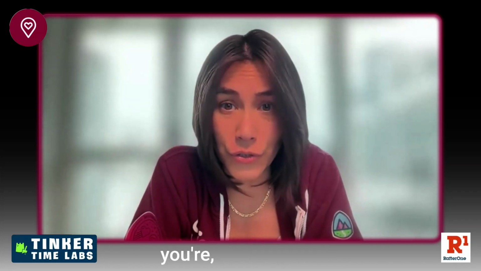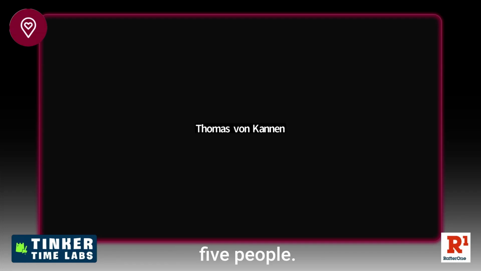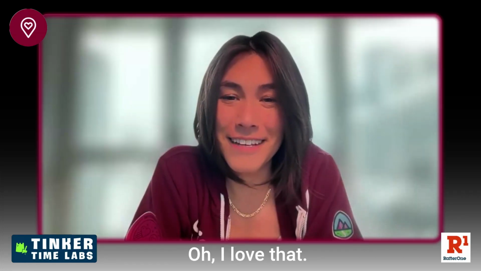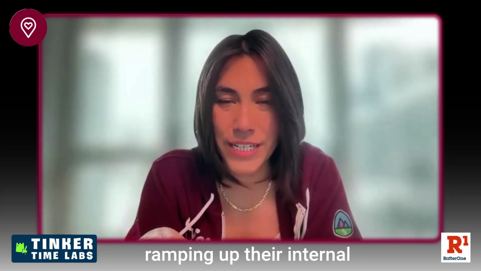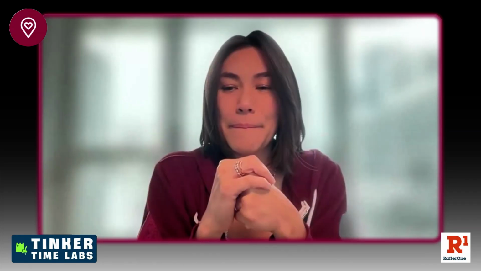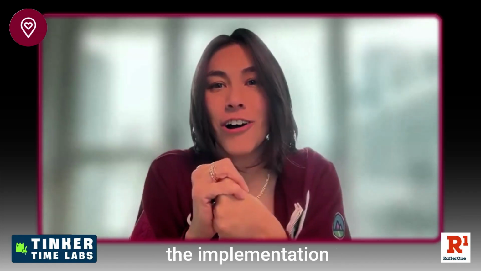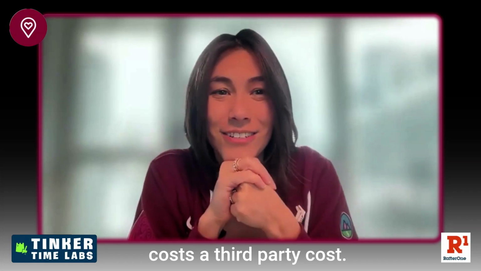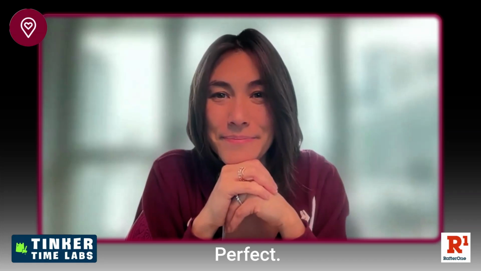You work with an internal Salesforce team? Yeah, we're about 5 people. Oh, that's great, I love that. I've been seeing that more, where companies are really ramping up their internal teams, and you're operating as if you're your own consulting shop, but it's still internal. Yep, and that helps offset the implementation costs of third parties. So that's great that you can do that, but you're playing the consultant role. Perfect. Thank you for that.